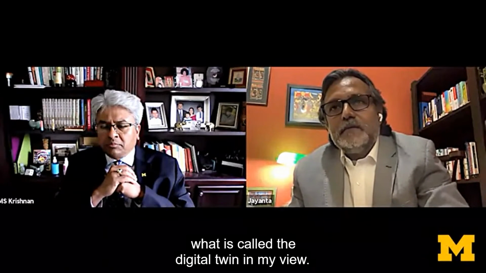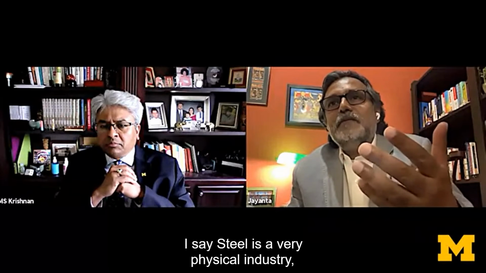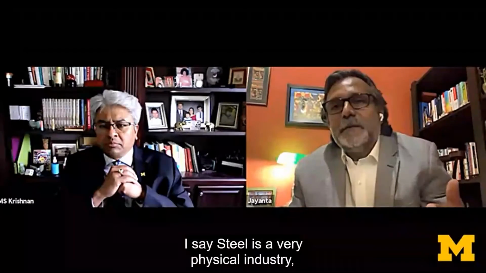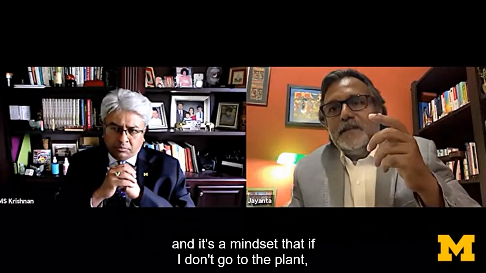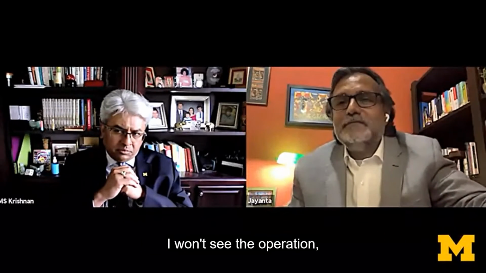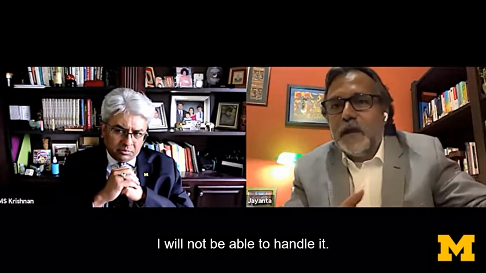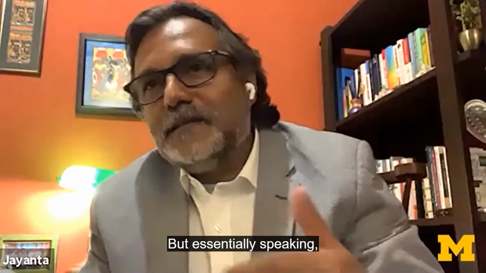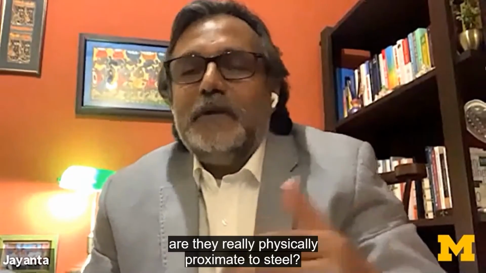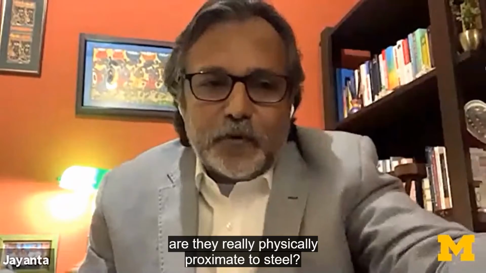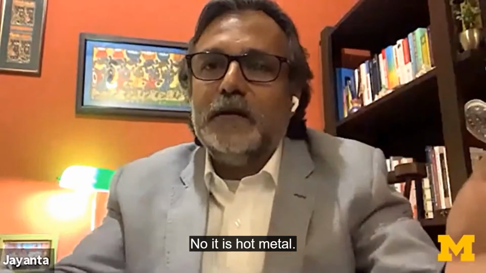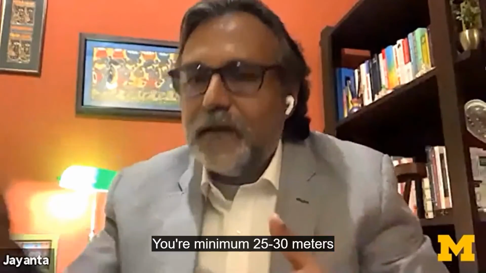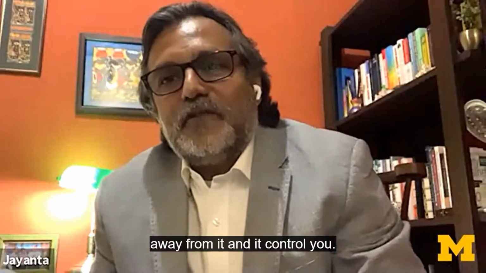Steel is a very physical industry, and it's a mindset that if I don't go to the plant, I won't see the operation, I will not be able to handle it. But essentially speaking, are you really physically proximate to steel? No, it is hot metal. You cannot even go near there. You're a minimum 25 to 30 meters away from it in a control room.